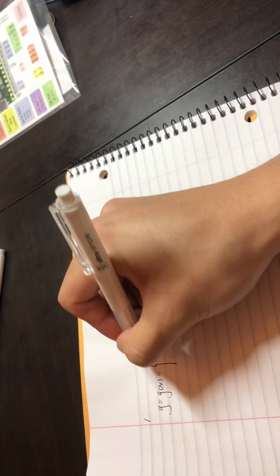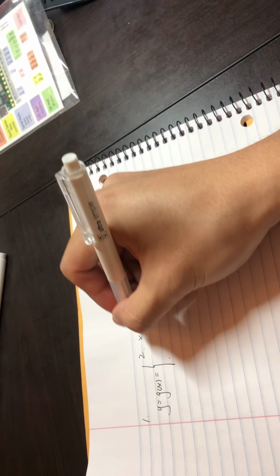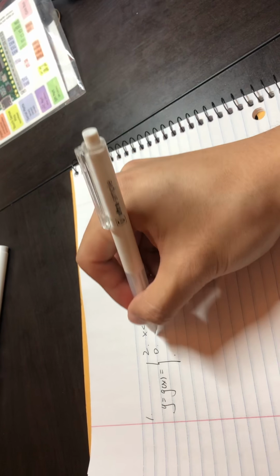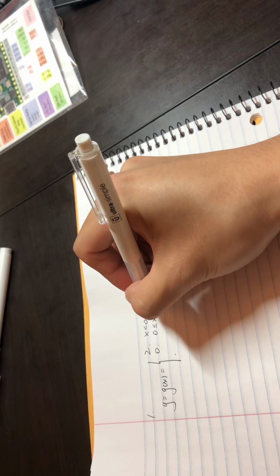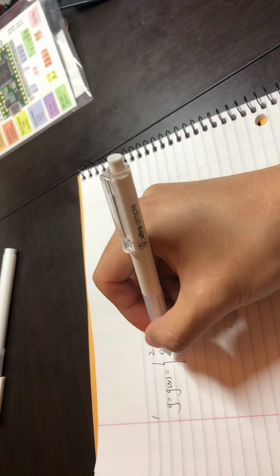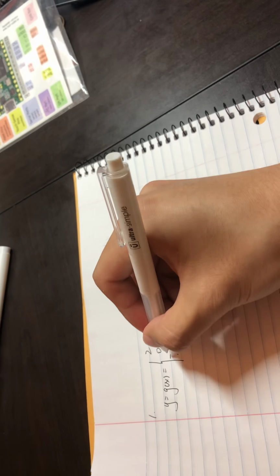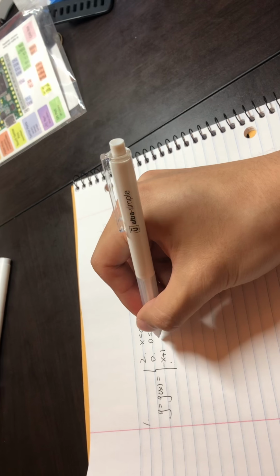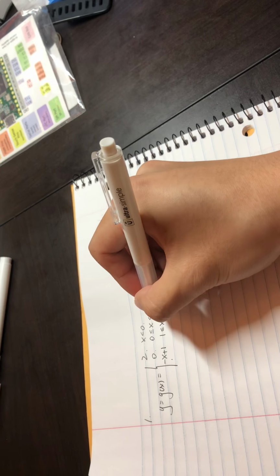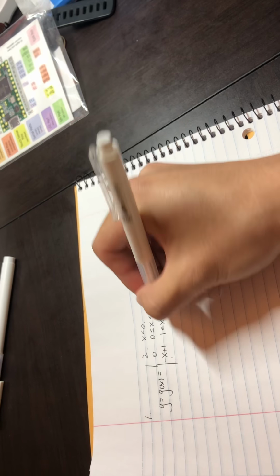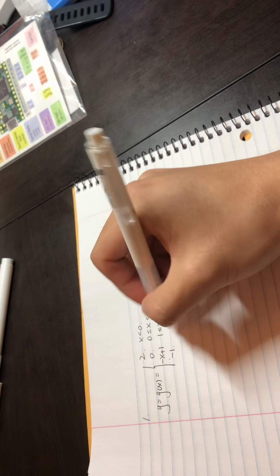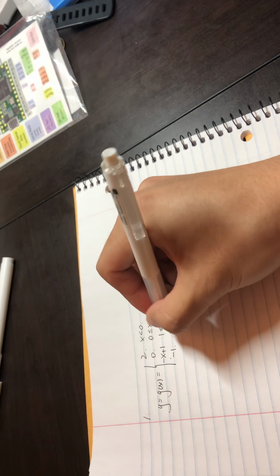The first part is 2 when x is smaller than 0, the second part is 0 when 0 is smaller than x, smaller than 1, the third part is minus x plus 1 when 1 is smaller than x, smaller than 2, and the fourth part is minus 1 when x is bigger than 2.